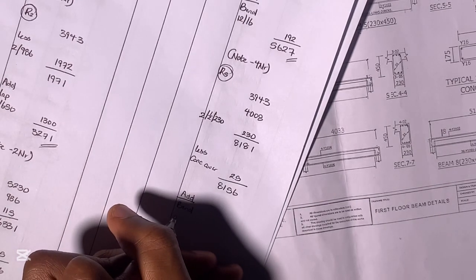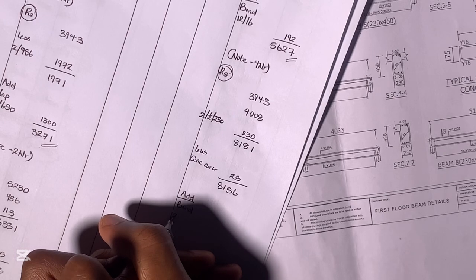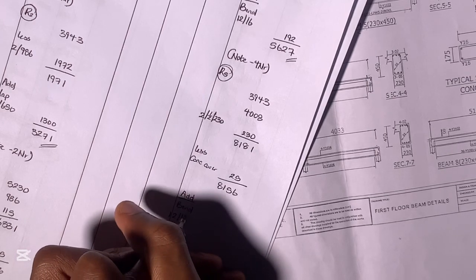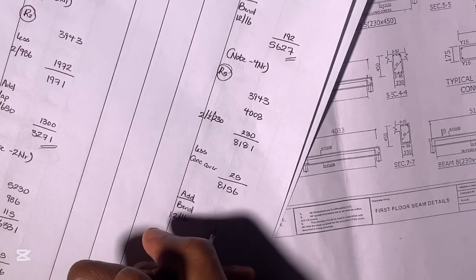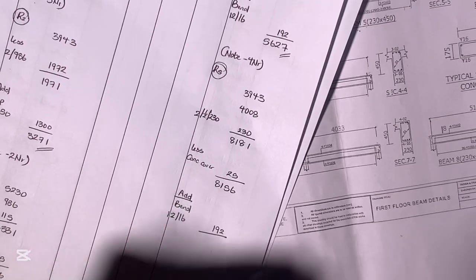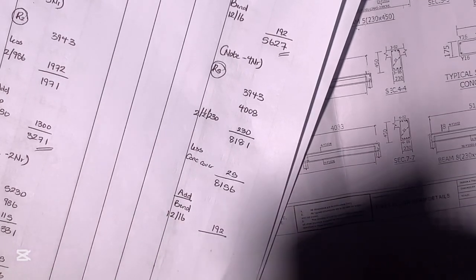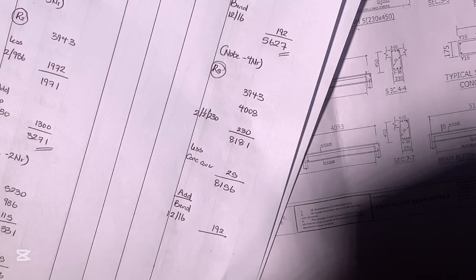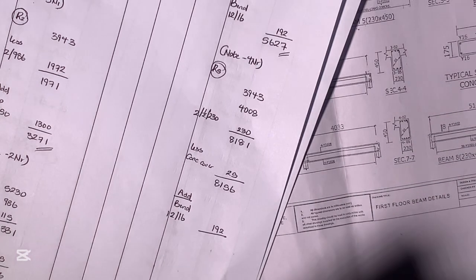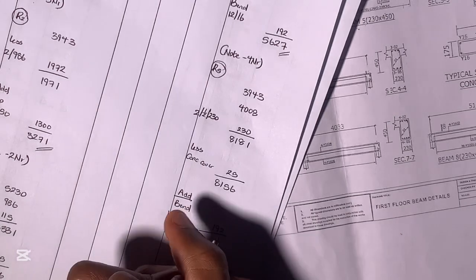Which is 12D, which is 12 by 16, and that's 192. So 192 plus 8,156 is equal to 8,348.